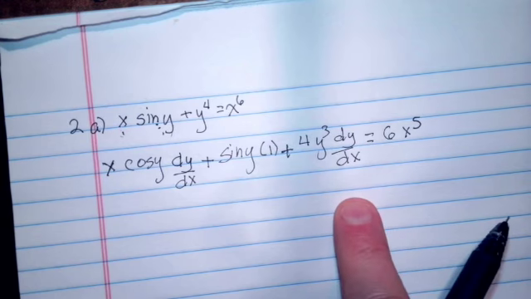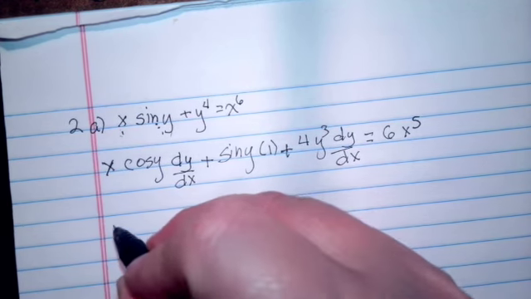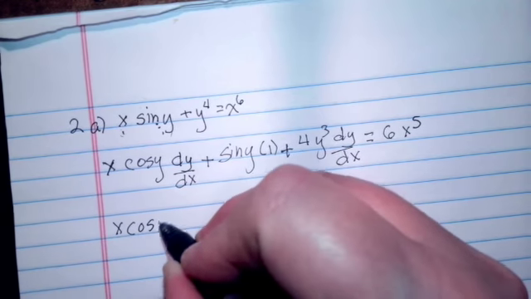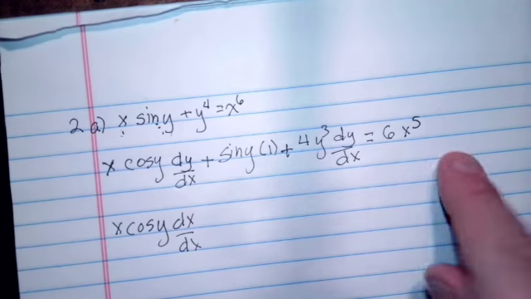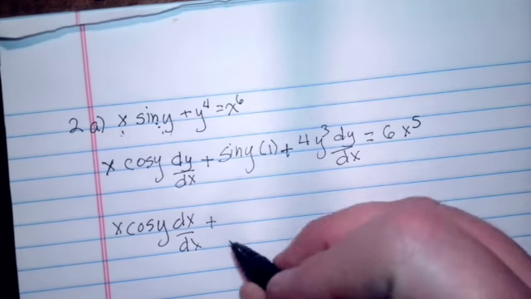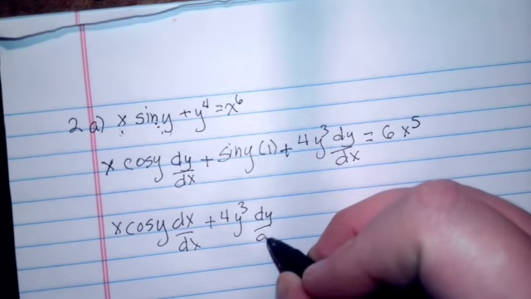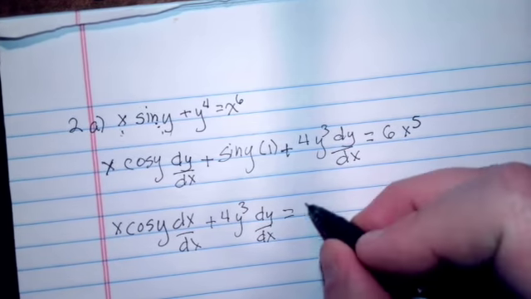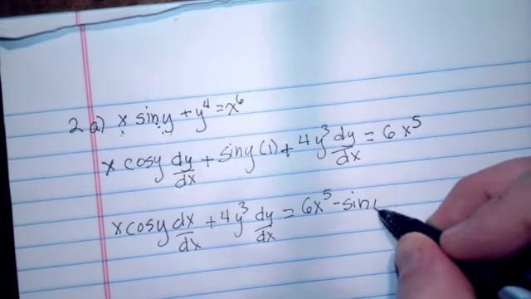So now what we need to do is isolate the dy/dx terms, and then we'll solve for dy/dx. So I'm going to pull this term over here, and this will leave us 4y cubed dy/dx here. And on the other side, we'll have 6x to the 5th minus sine y.